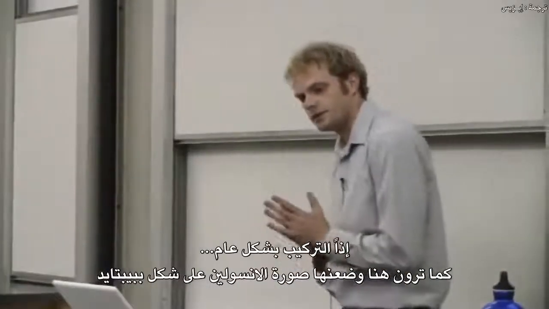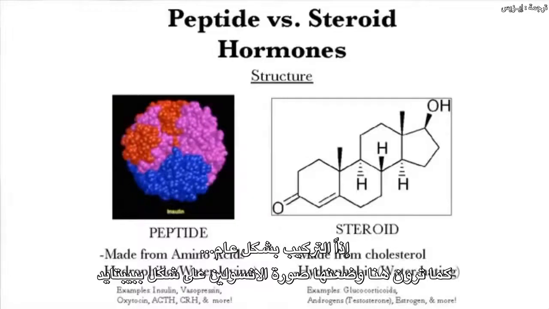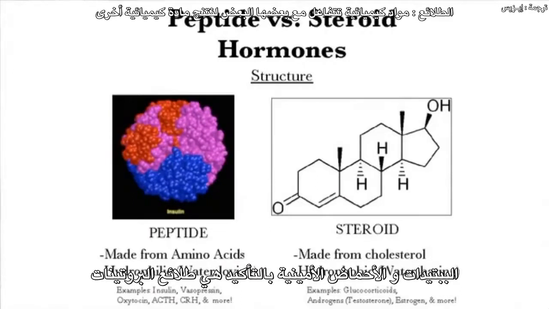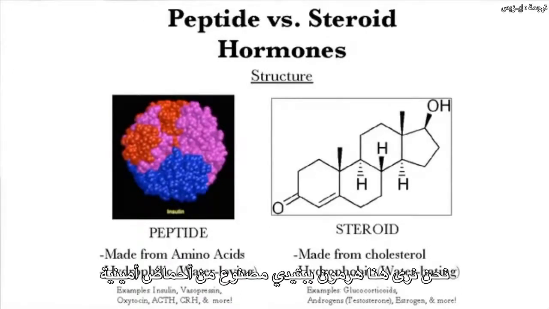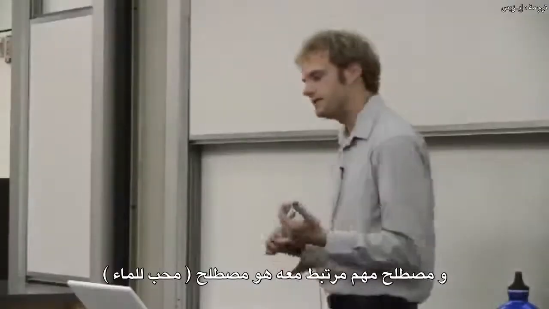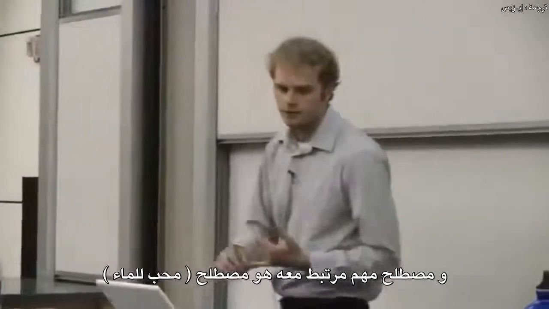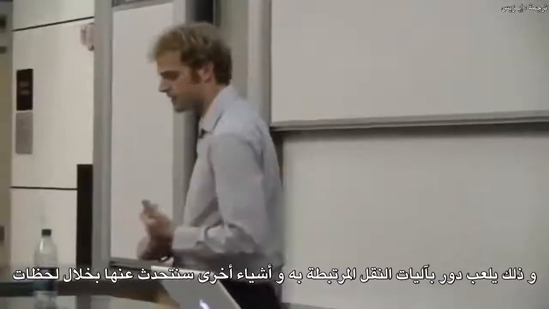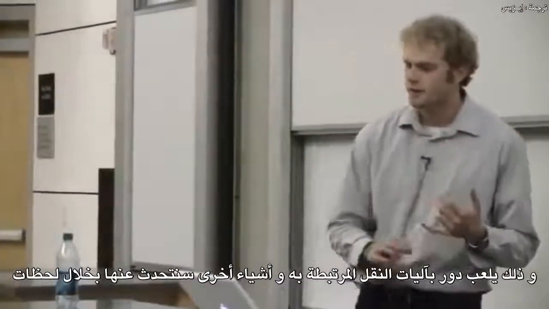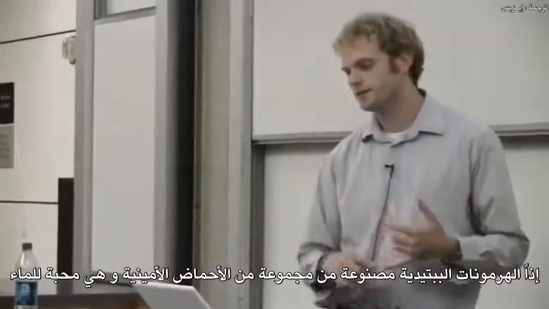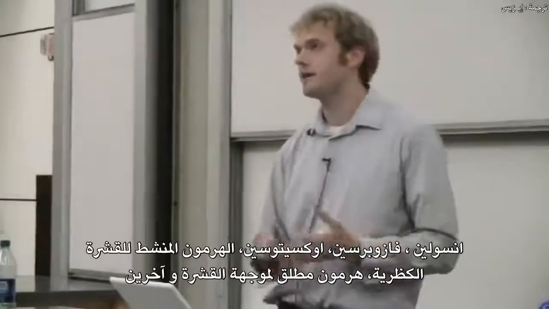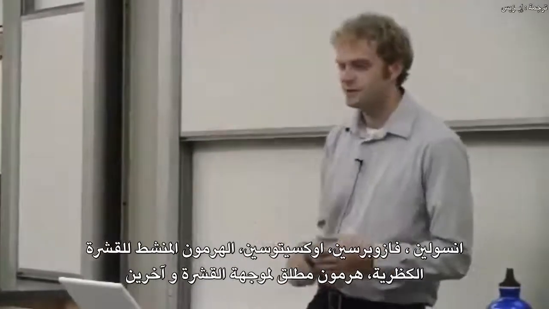So, structure generally, as you can see here, we put up a picture of insulin in peptide form. We wanted to make it look like a protein. Peptides, of course, and amino acids being the precursors to proteins. This is a typical peptide hormone made from amino acid precursors, and a key term associated with this is the notion that it's hydrophilic. So this idea that it's water-loving. This plays into the transport mechanisms involved with it and other things which we'll talk about in a moment. So peptide hormones are made from amino acids, hydrophilic, water-loving. We'll see some examples. You've heard of some already. Insulin, vasopressin, oxytocin, ACTH, CRH, and more.